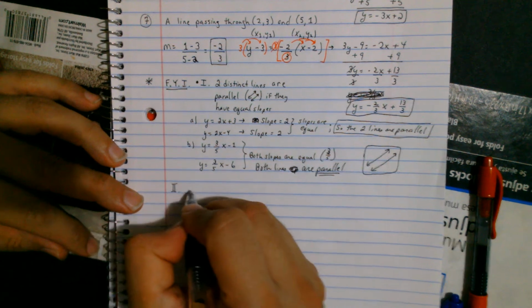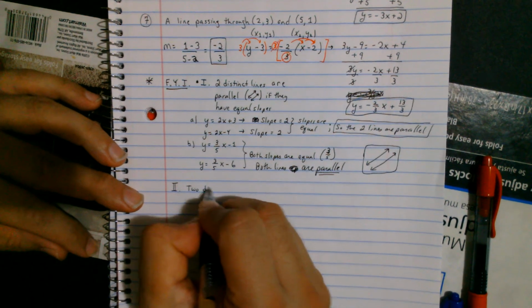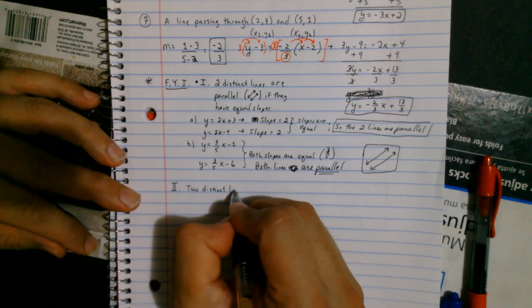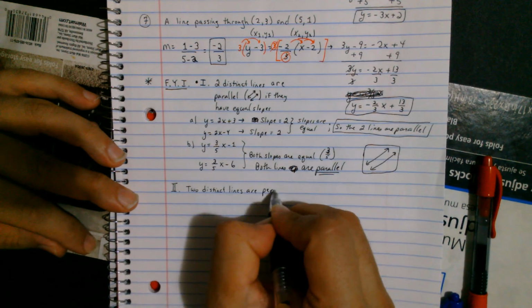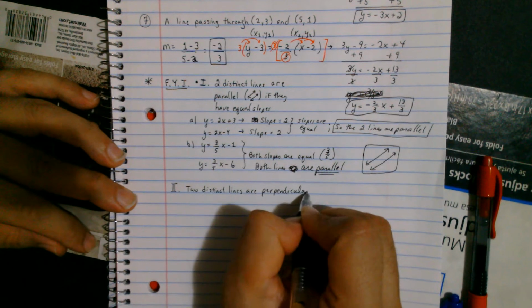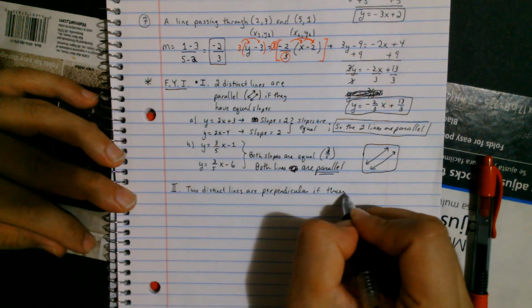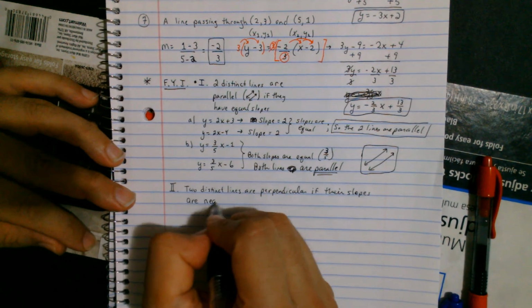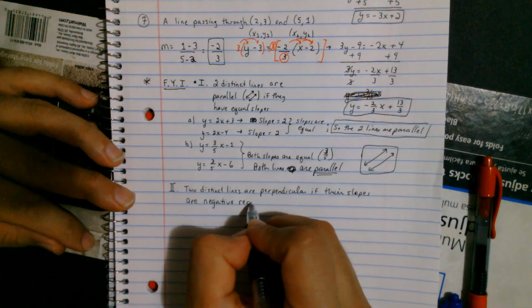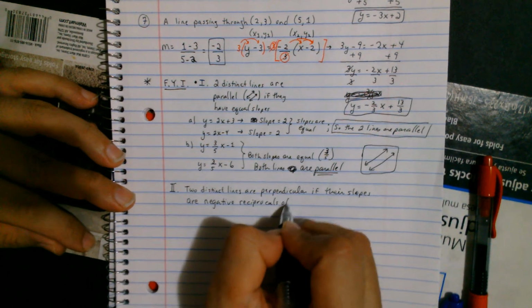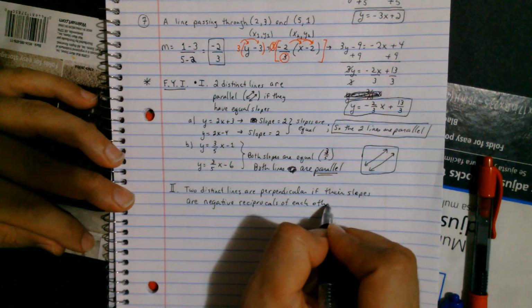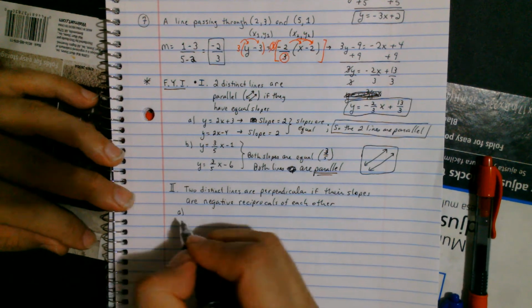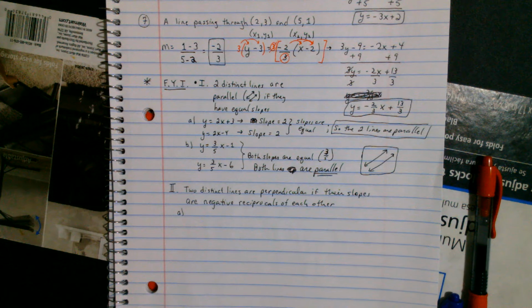And the last idea, two distinct lines are perpendicular if their slopes are negative reciprocals of each other. Which means the slope of one is the reciprocal of the other and the opposite sign of the other.